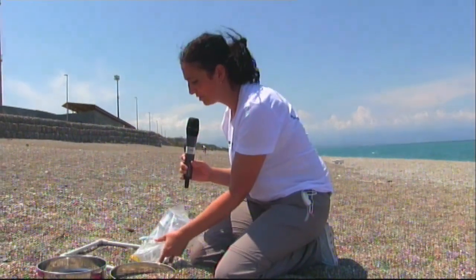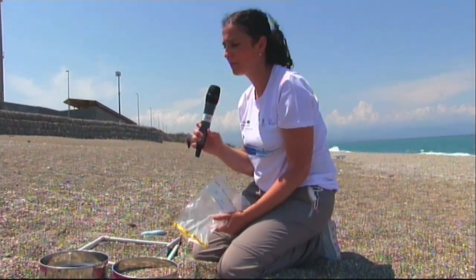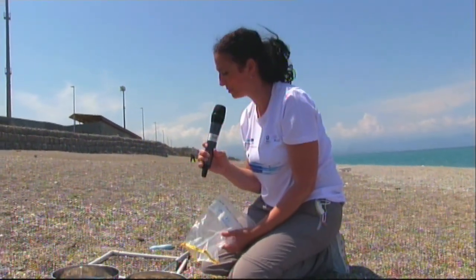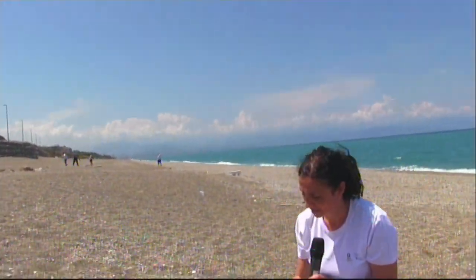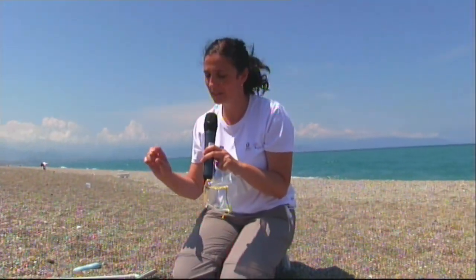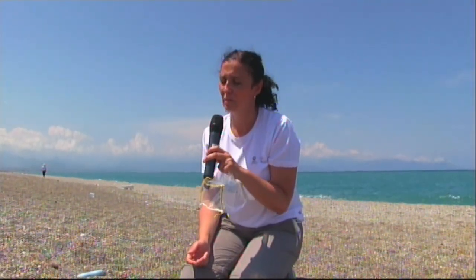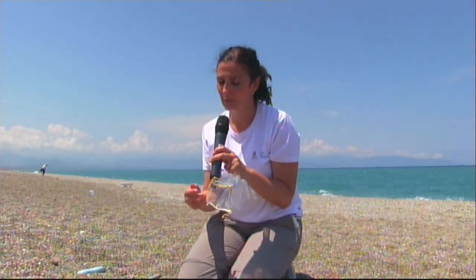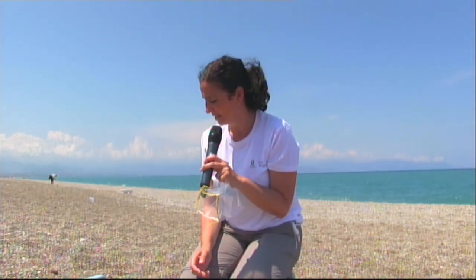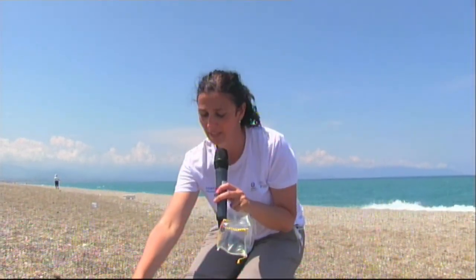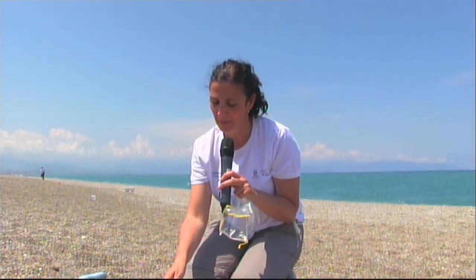This is now 30 by 30 centimeters, but can be also 1 square meter, where you have to collect a thinner layer of sand, in this case the little pebbles. Then you have to weigh the sand that you collect and sieve it with a 5 millimeter sieve and a 1 millimeter sieve in order to collect meso and microplastics.